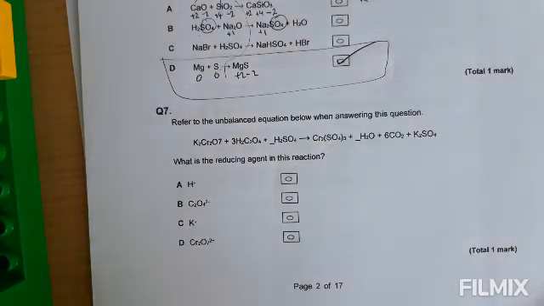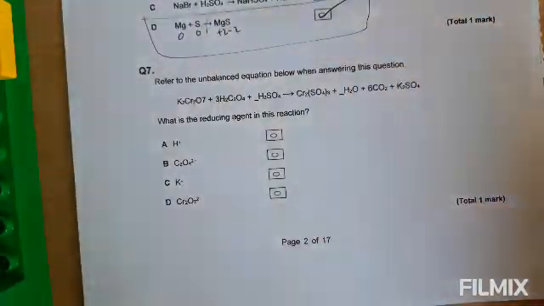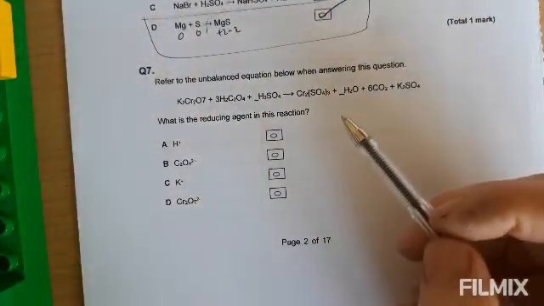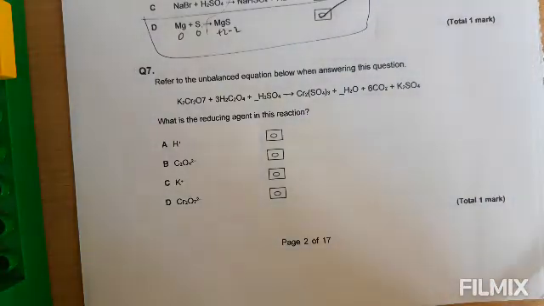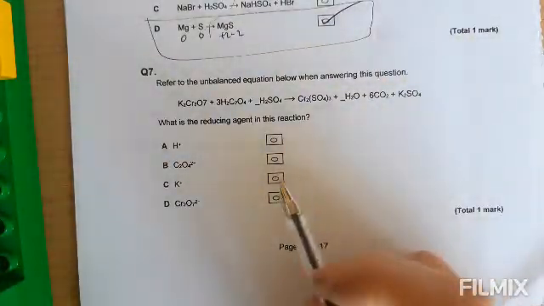The thing with these redox questions is that we really, really use this in Year 13. So you will be struggling with it a little bit. I'm sure you won't be super duper confident with it, but you'll get loads of practice. And I bring up redox equations most lessons next year. You have to be good at it.